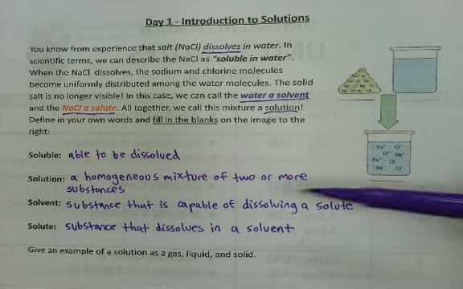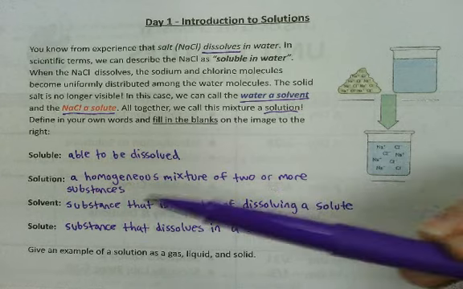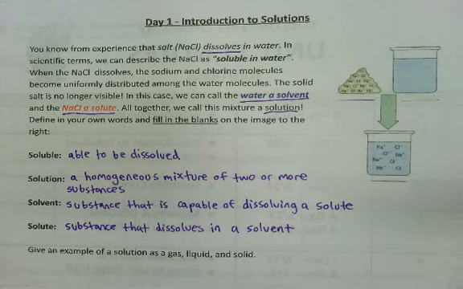Okay, hopefully you were able to fill in these terms with some definitions. I've written down my science definitions right here for y'all. So I have soluble, meaning able to be dissolved. A solution I've defined as a homogeneous mixture of two or more substances.